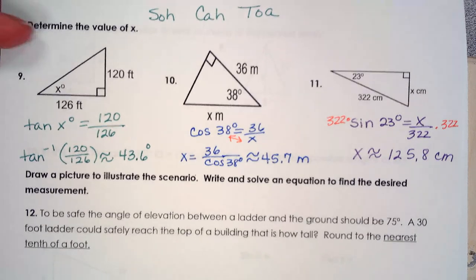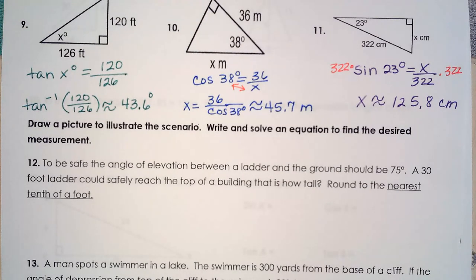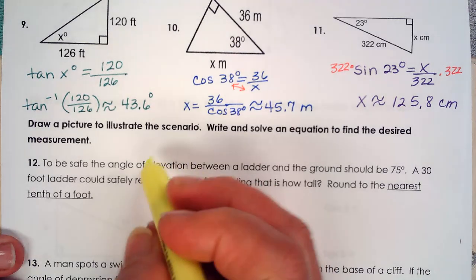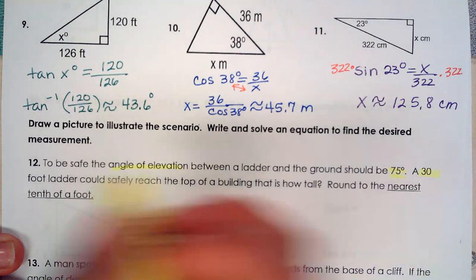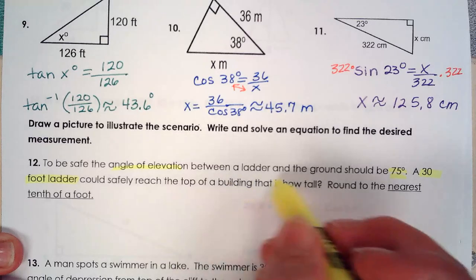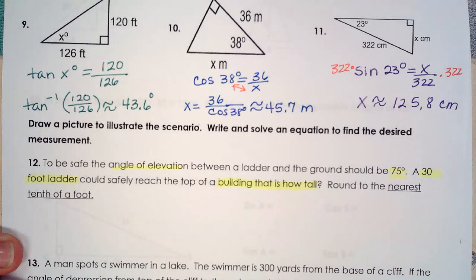Okay, for the next one, draw a picture to illustrate the scenario. Write and solve an equation to find the desired measurement. To be safe, the angle of elevation between a ladder and the ground should be 75 degrees. A 30-foot ladder could safely reach the top of a building that is how tall? Round to the nearest tenth of a foot. So, to be safe, your angle of elevation is 75 degrees. You're looking at a 30-foot ladder, and you're wanting to know how tall the building would be.